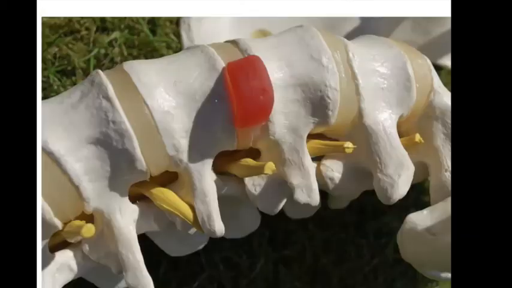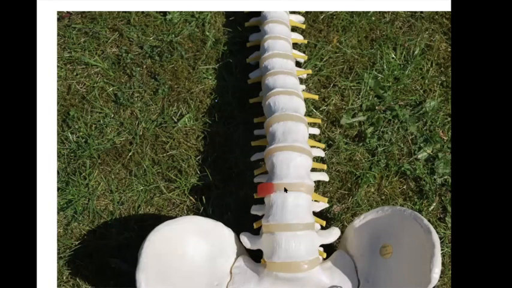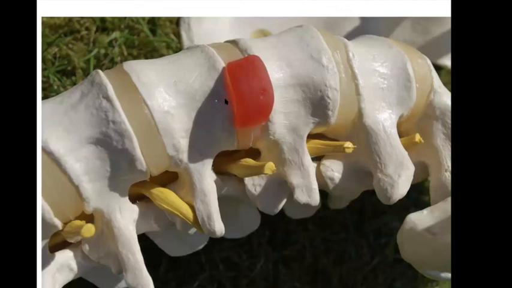Think of the intervertebral discs as well. Those are fibrocartilage. This is signifying a slipped disc. And those intervertebral foramen are where your nerves come out. This is nothing you need to know, just for your own interest.